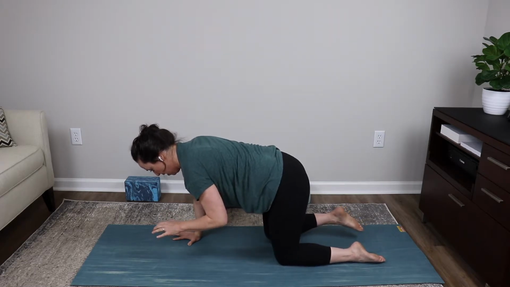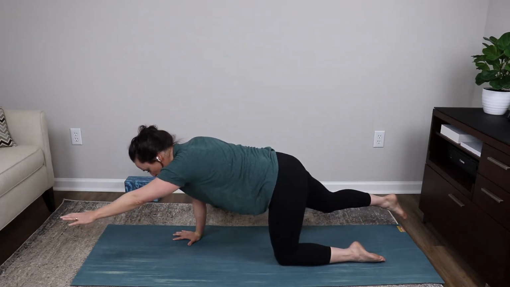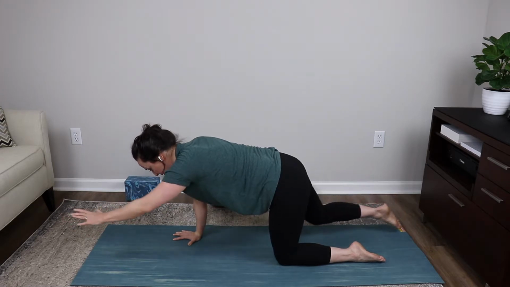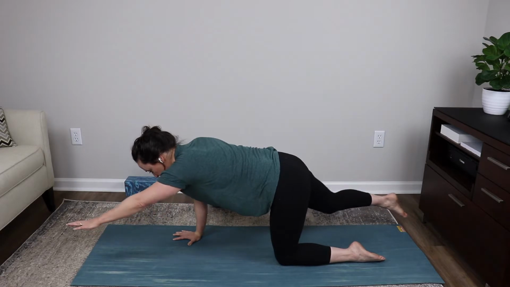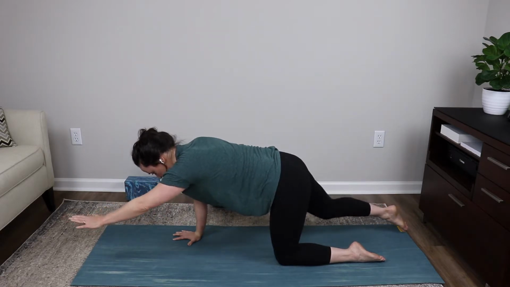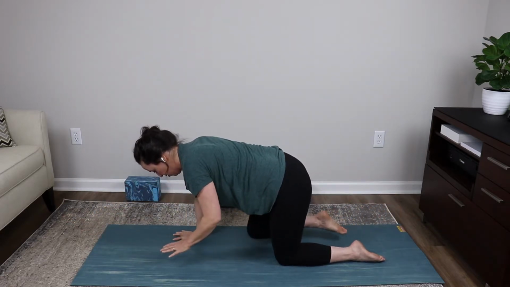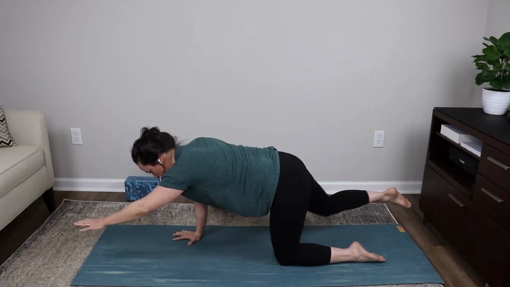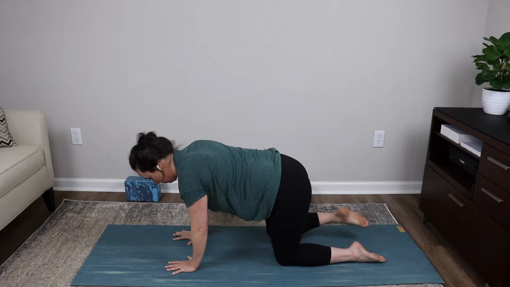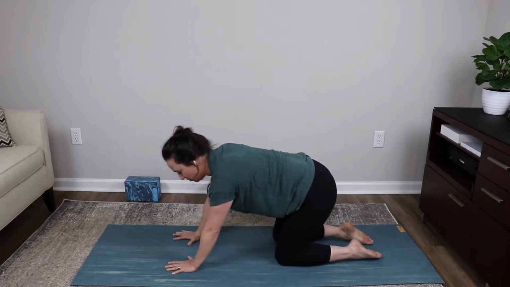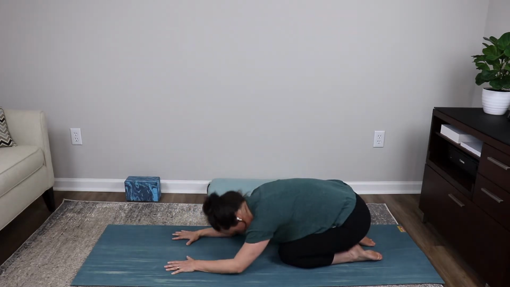Here we go. Inhale, lengthen. Don't let the spine and the hips and the pelvis move. Exhale, come back in. Inhale, lengthen. Exhale back in. Keep that gaze down. And inhale, lengthen. And exhale back in. Drop the left hand down, the left knee down. Sit yourself back in child's pose.